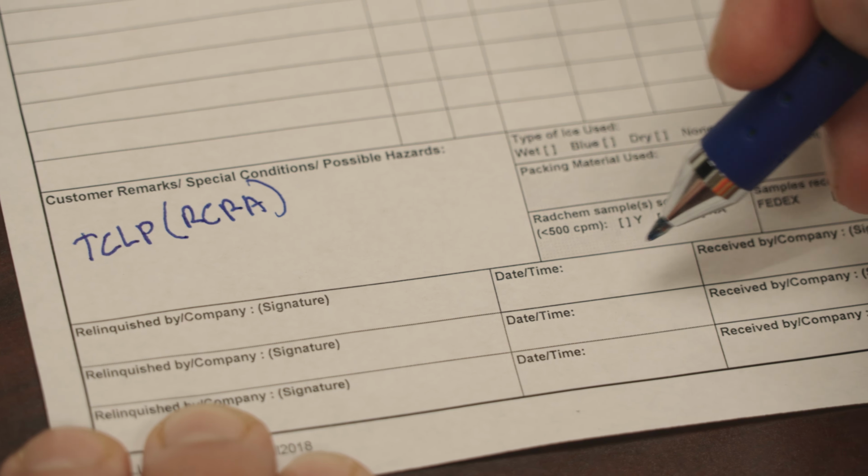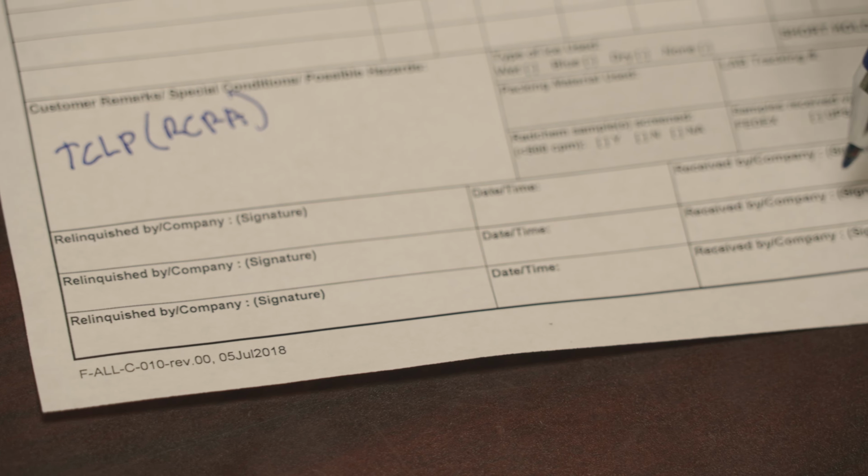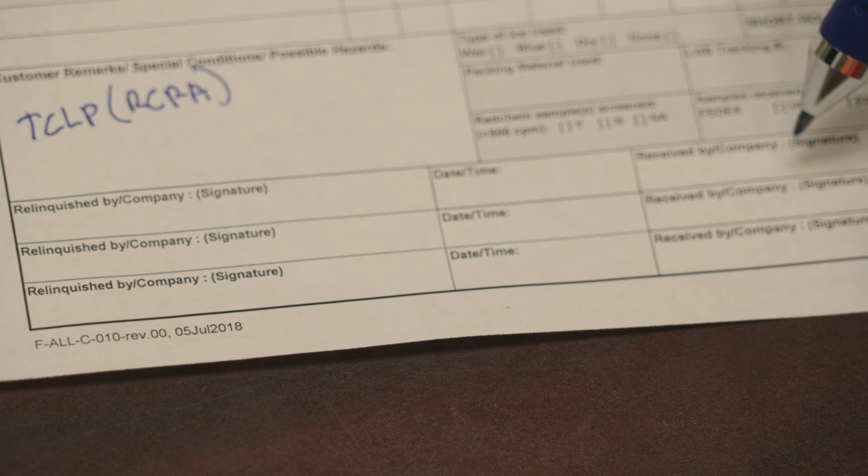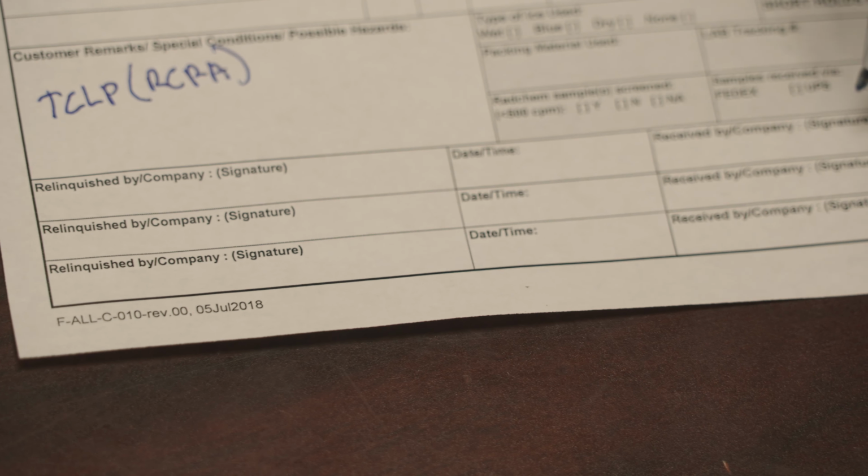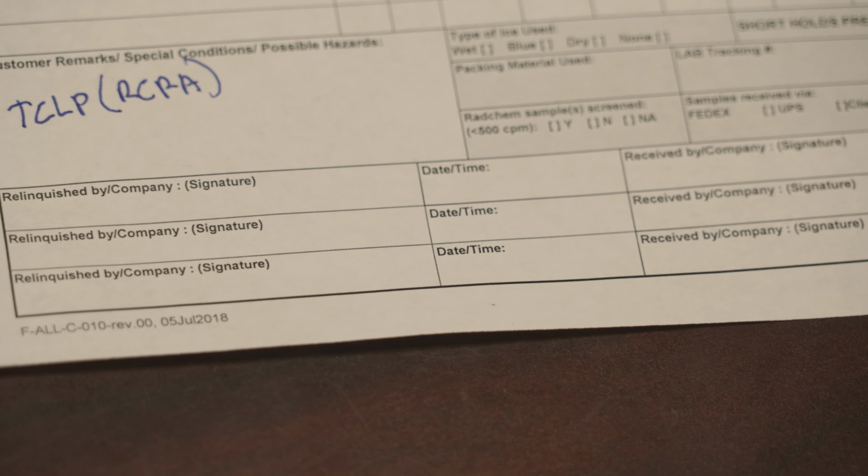This section down here is for when it actually ships out, so this is the important chain of custody information. So when I turn this sample over to someone else, or if someone else at our facility turns this over to the person who's transporting it to the laboratory, for example, that's where this line will get filled out. So we're going to leave that blank for the time being.